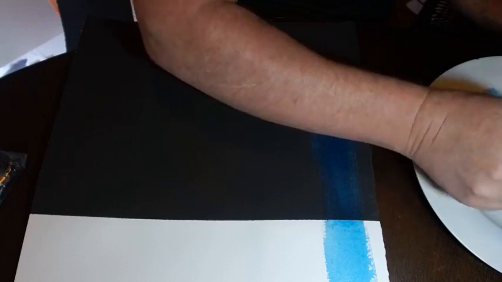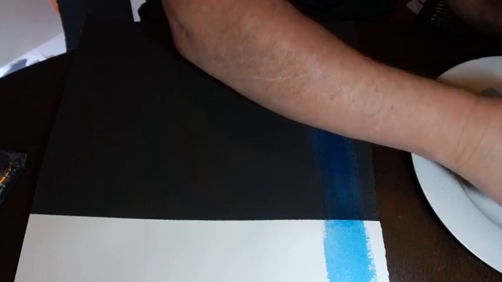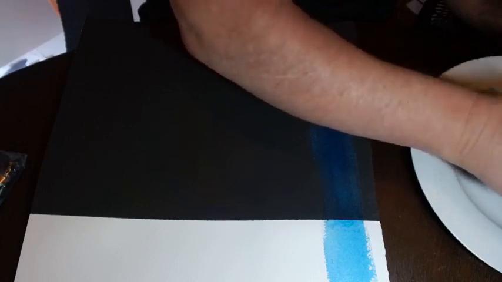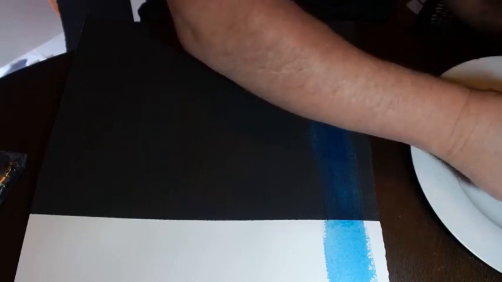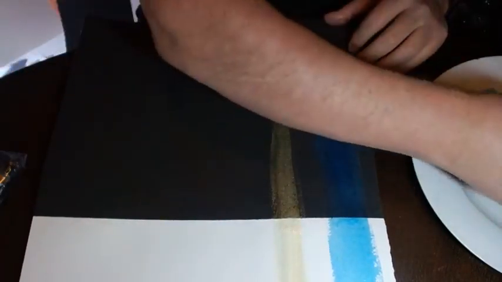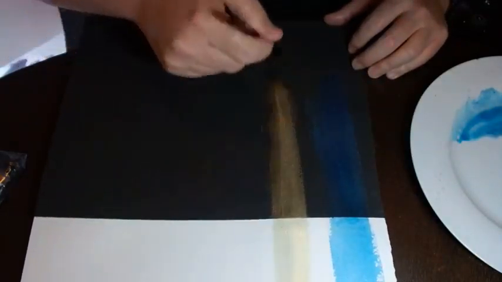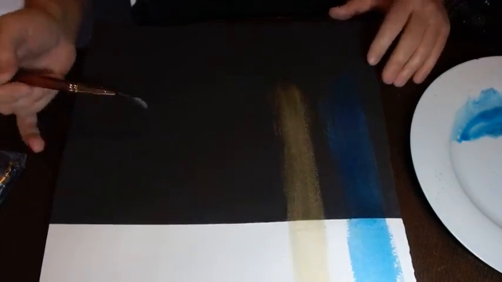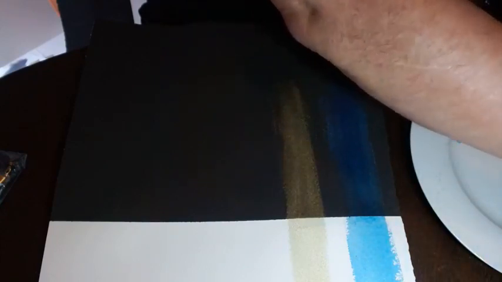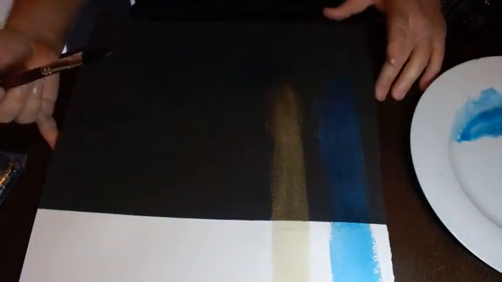This one is iridescent topaz. Yeah, they would be great for painting the shine on beetles, the metallic on flies.